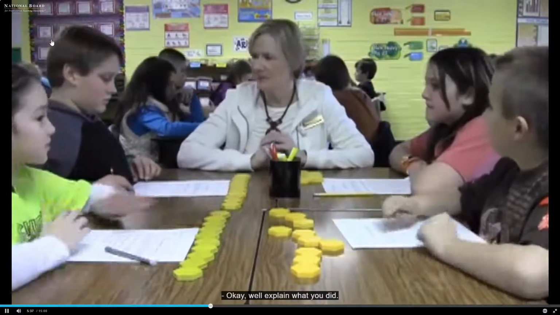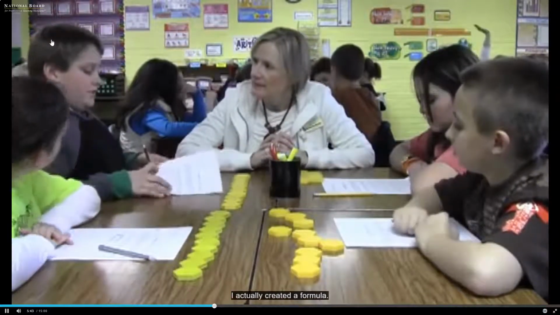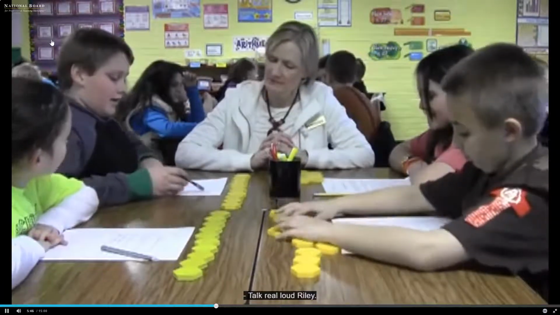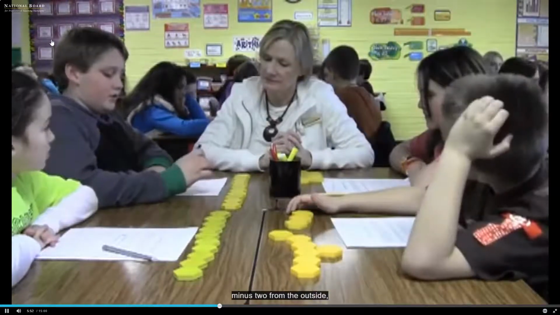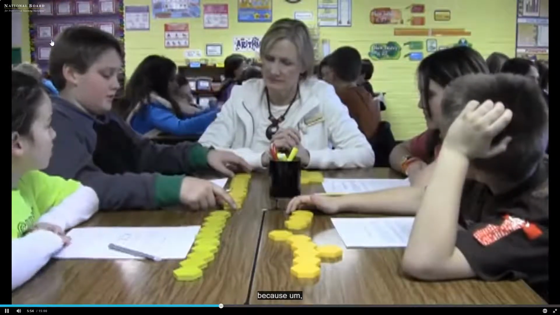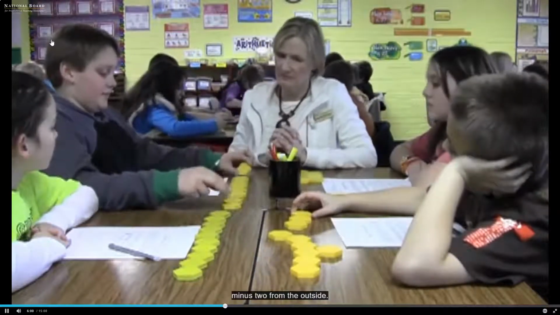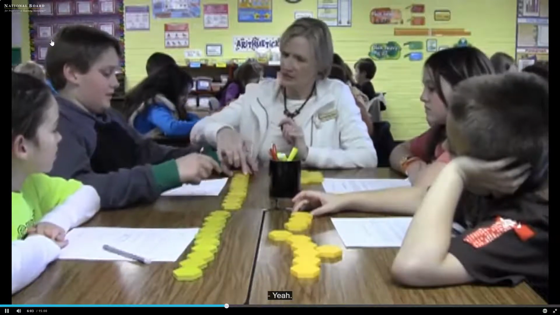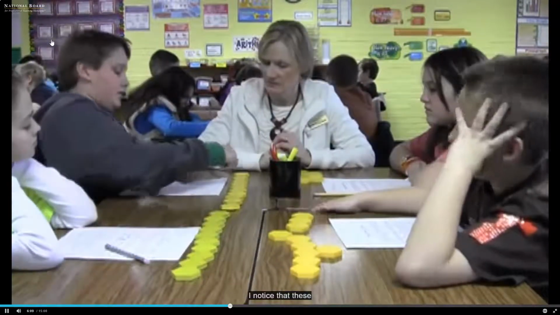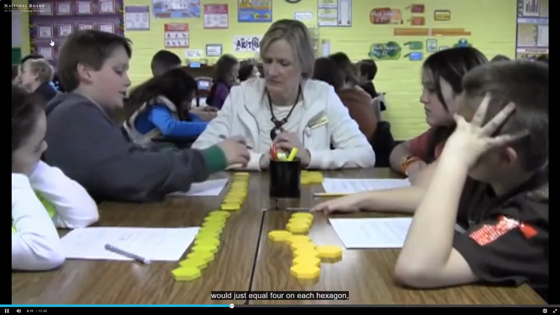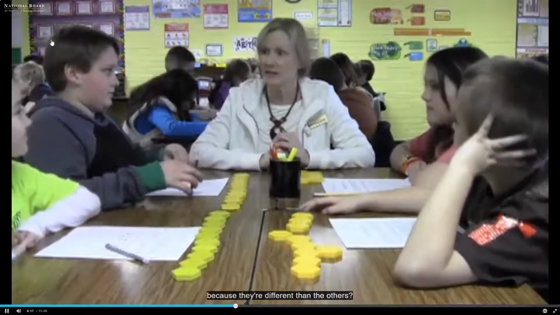Okay, well explain what you did. Explain how you worked. Riley, why don't you start? Well, I actually created a formula. I did the train number minus 2 from the outside. You're taking off the end hexagons. Why are you taking those off? Because I noticed that these would just equal 4 on each hexagon, but this outside would equal 5. Oh, so you're taking those off because they're different than the others.